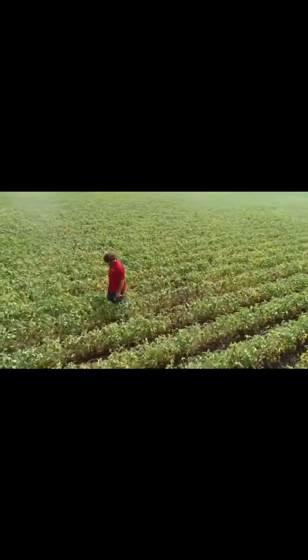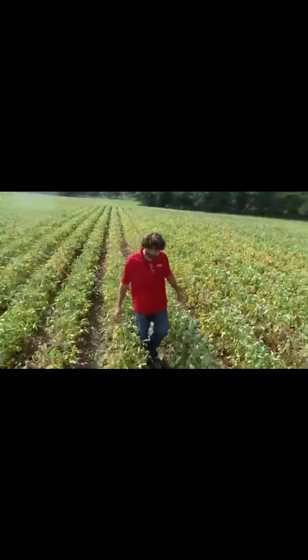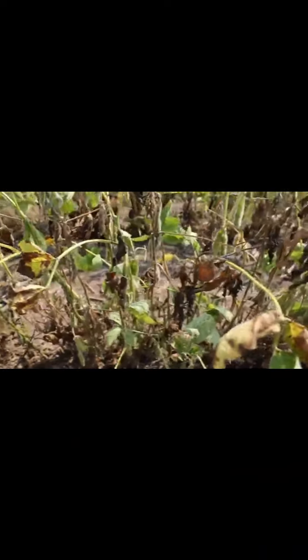Crop scouting is a fundamental part of integrated pest management because it tells you what kind of disease you are dealing with in the field. That's important to implement a management strategy. You've got to know what the diagnosis is. You have to know what the problem is.